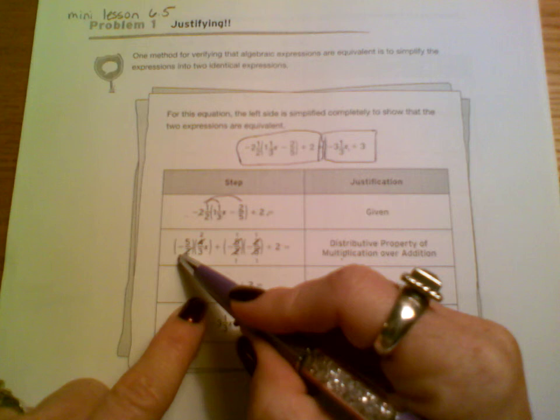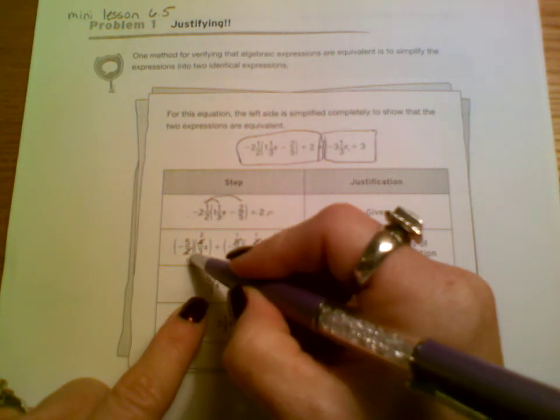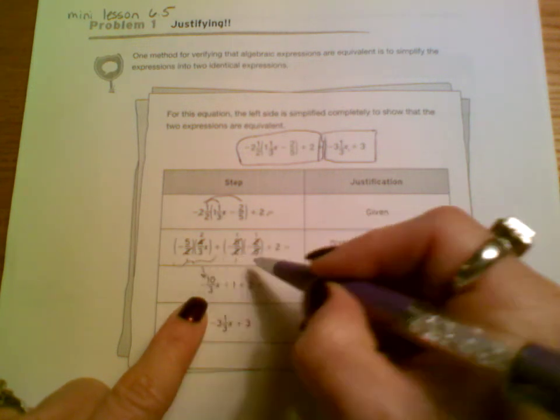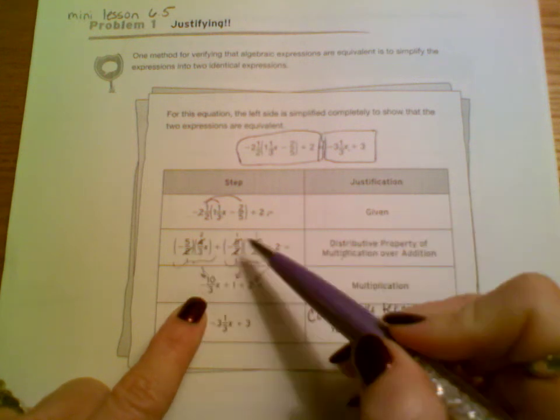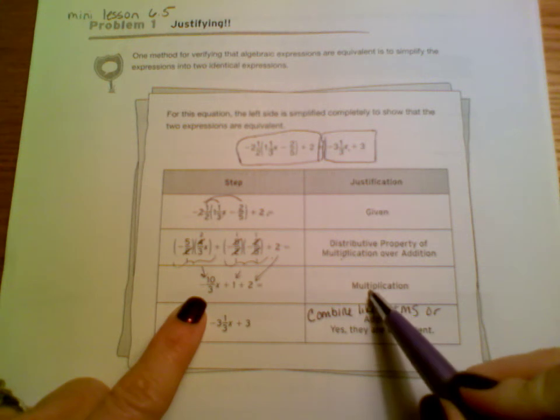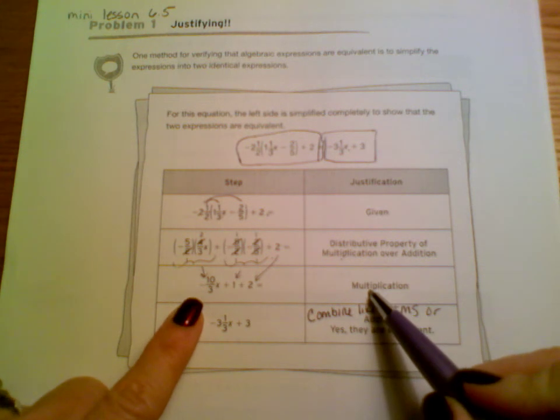Now I'm looking to see what did they do. They solved this to give me this, and they solved here to get this, and they brought this down. So they multiplied and they multiplied. The justification is just called multiplication.